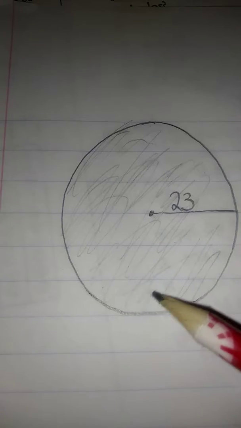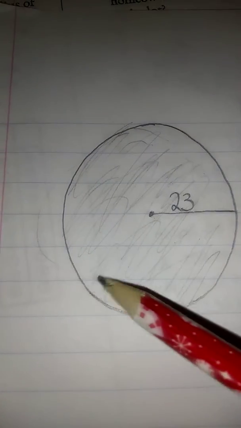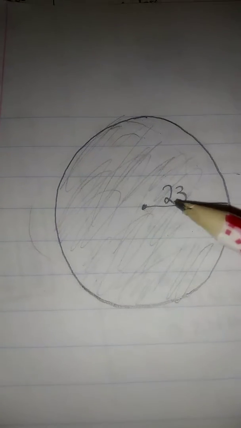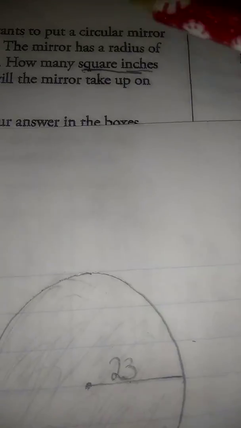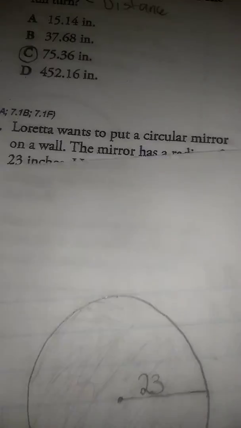Okay, so the first thing you guys are going to do is visualize what that will look like. So a circular object will look like that with a radius of 23, and they're asking for the area in there. Okay, so whenever you see something like square feet, square inches, square miles, those are indications of area. Okay, so the formula for area is A is equal to pi r squared, where r is our radius.